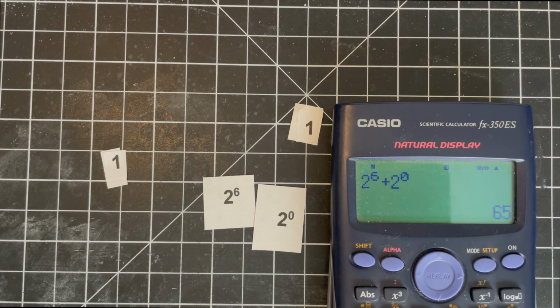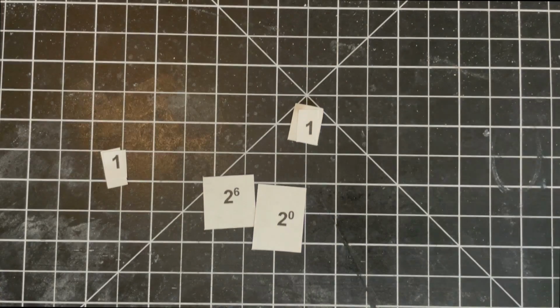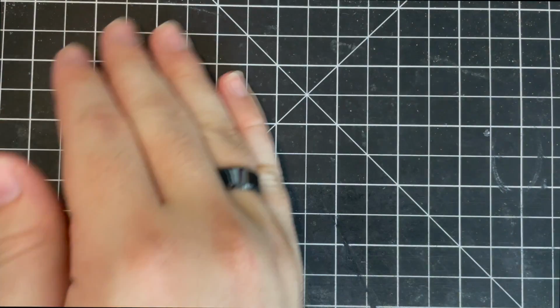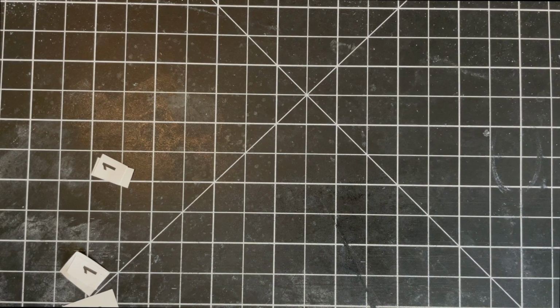Which in this case is 65. Now that's nice and all, but how do these numbers represent letters and punctuation? Well, I'm glad you asked. By itself, binary only represents numbers.